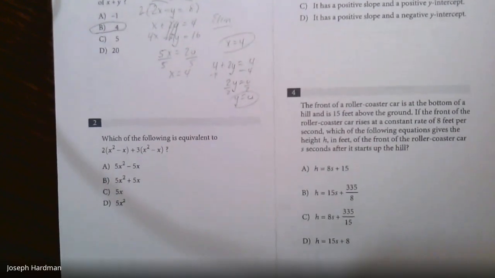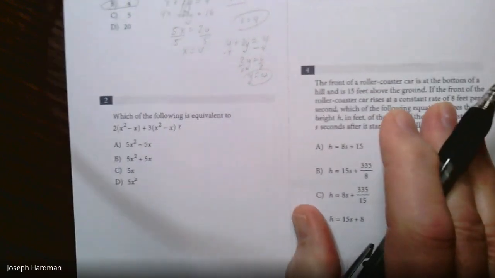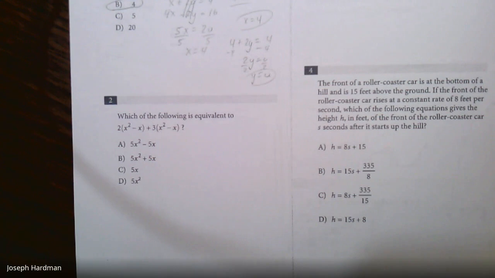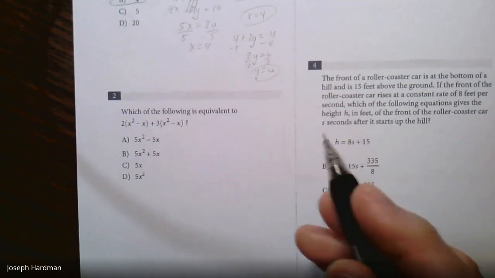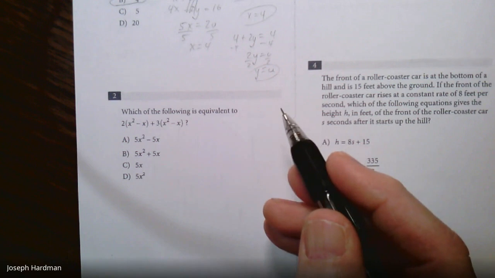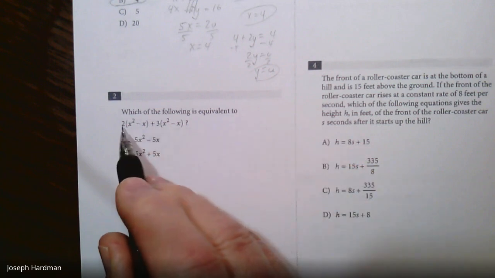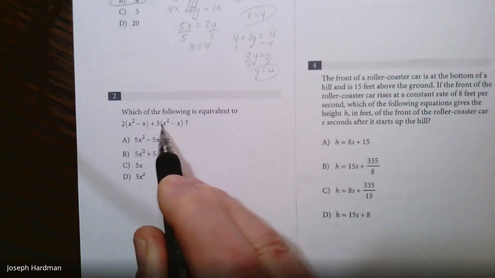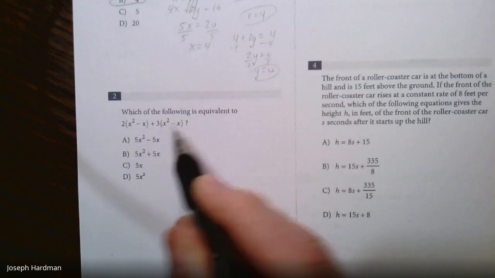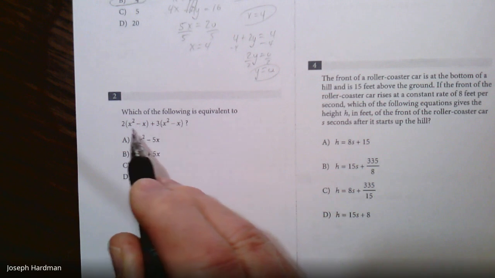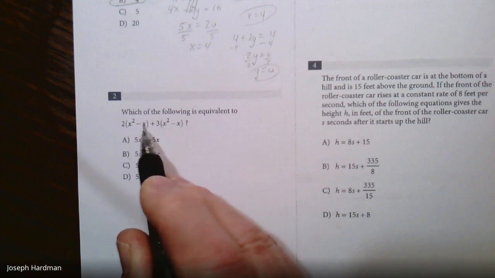Now, sometimes there are shortcuts in problems, and that's what I want to talk about, because I know most of you want to get through this as quickly as you can. Here it says, which of the following is equivalent? I want you to look at something here. We're not going to do a whole lot. 2 times x squared, 3 times x squared, that's going to give me some x squareds at the end. 2 times negative x is negative 2x.